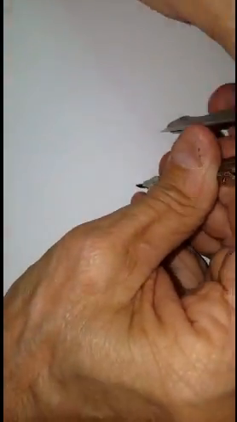Okay, we talked about circles and tangents and stuff like that, so we're going to draw a circle first. One circle.